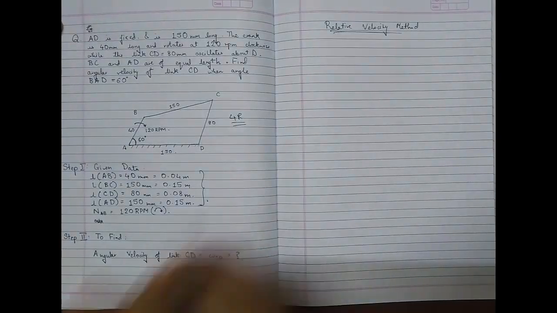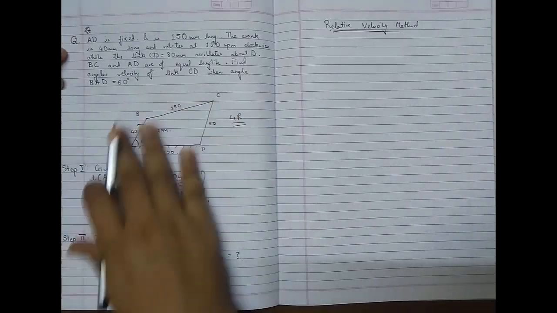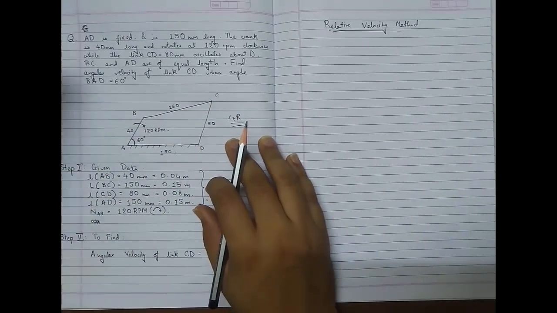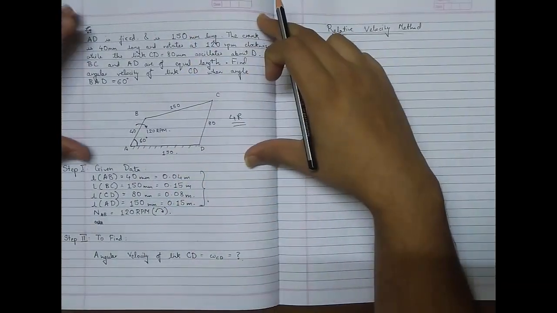Okay, so this is the first sum that we will be solving with the relative velocity method. This is the easiest sum possible. I have selected this just so that you get quite familiar with the relative velocity method. Okay, so this is the given question.